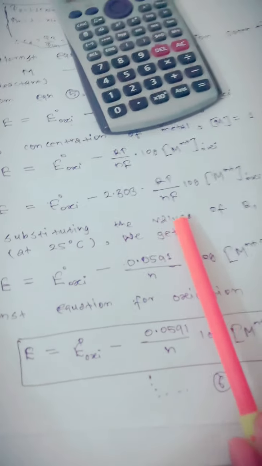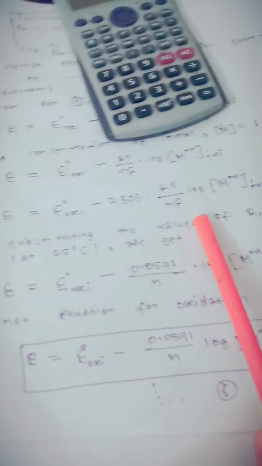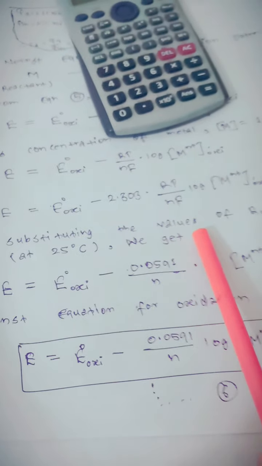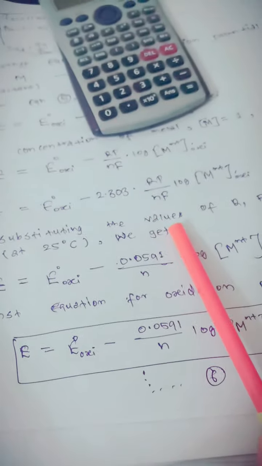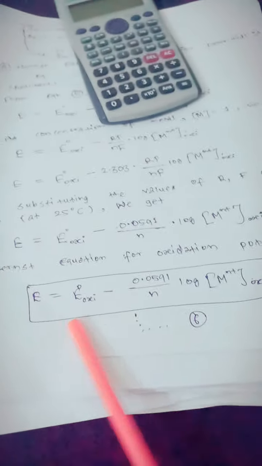In this way, the above equation is converted into 0.0591 by n. Keeping the values of R, F as 96,500 and T, I can easily use them in the calculator, and finally we get the Nernst equation for the oxidation potential.